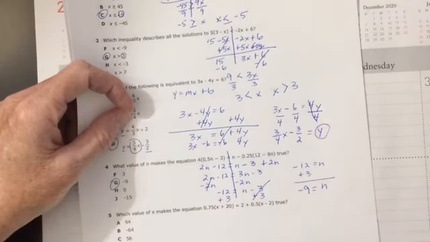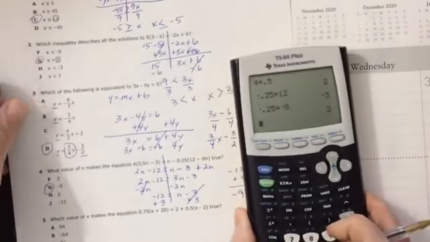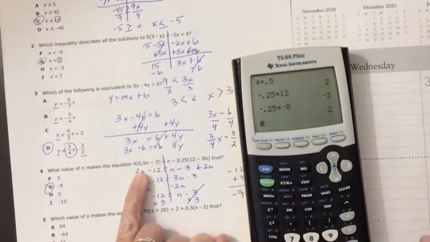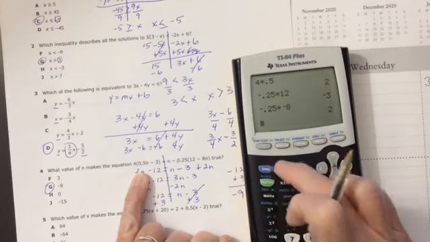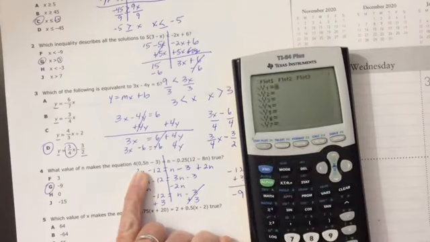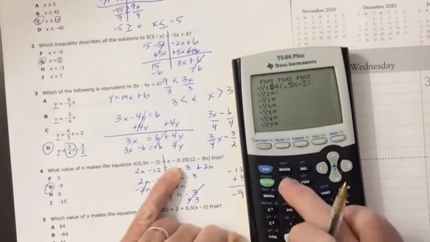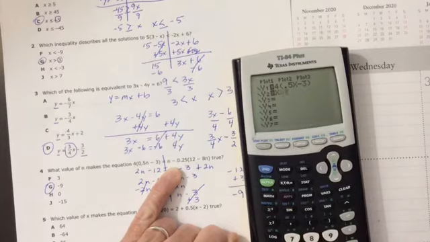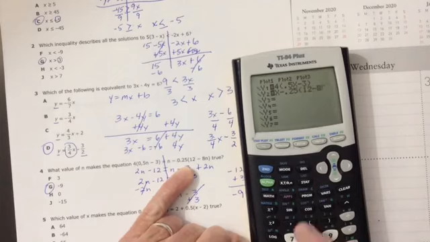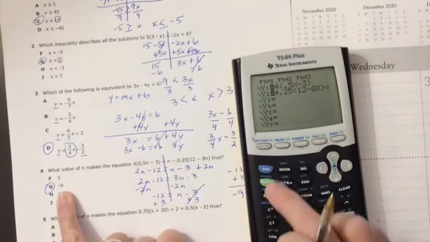That was tricky, but let me show you something. In your calculator, if you aren't sure about your answer, you should always check it. Number 1, you can check it by going to y equals, putting in 4, parenthesis, 0.5x minus 3, enter. And then you would put x minus 0.25, parenthesis, 12 minus 8x, close it. We know the answer is negative 9, so let's check it.